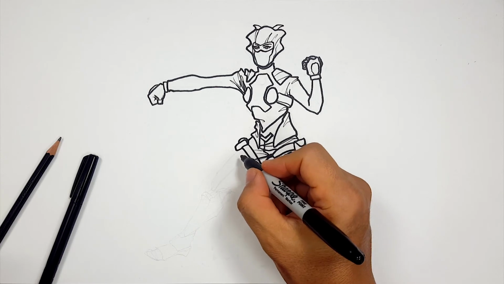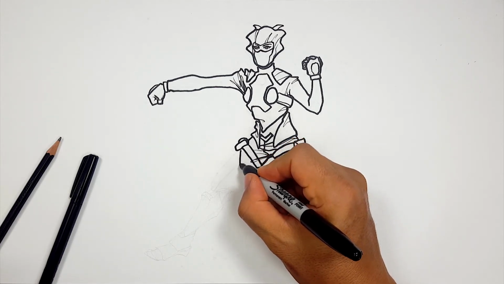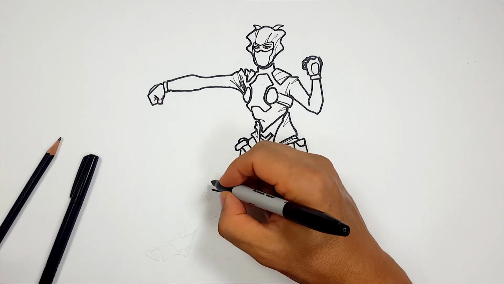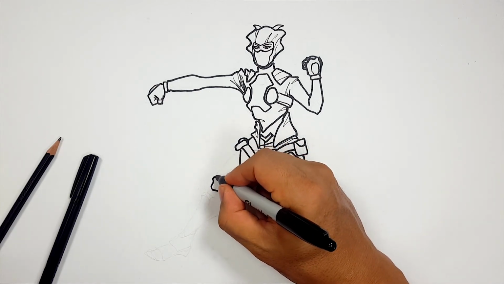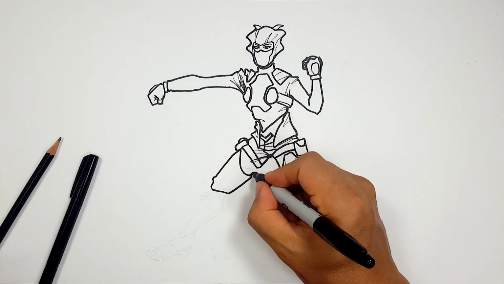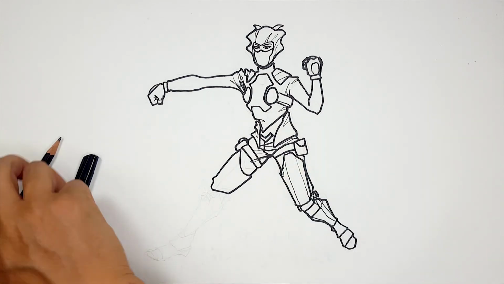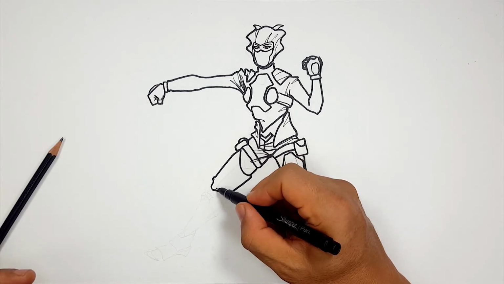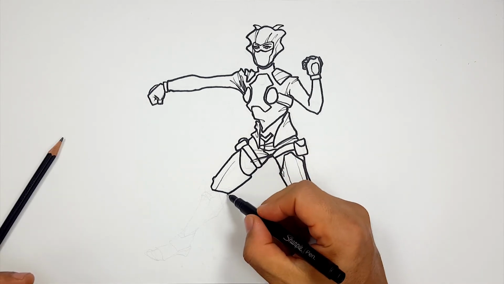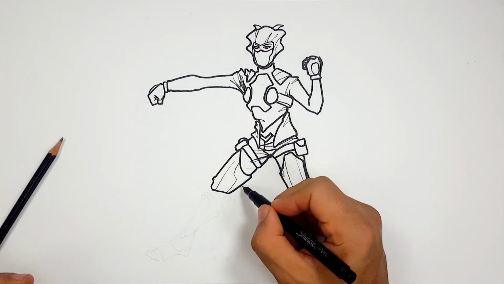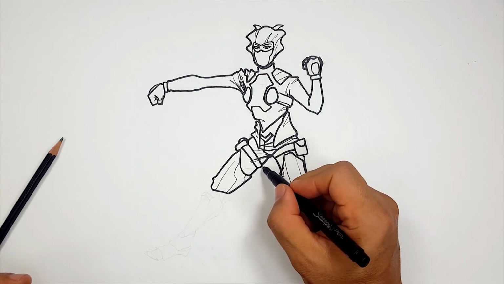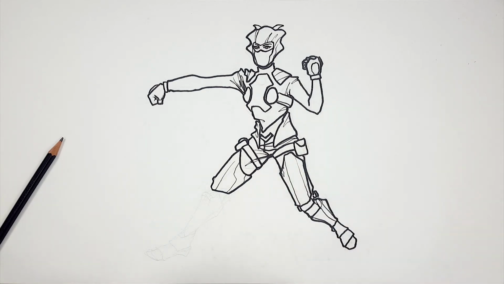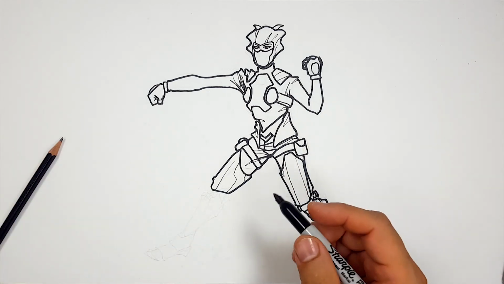Okay, so I'm gonna draw the inside like this. I'm gonna come down, connect over here, do one of these, like that. Okay, and let's see, again, we're just gonna do a few little lines and edges, you know, just to kind of show just that little mech edge to it, because it's armor, you know.